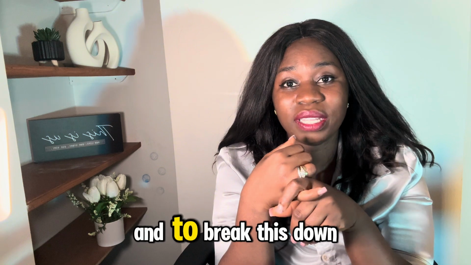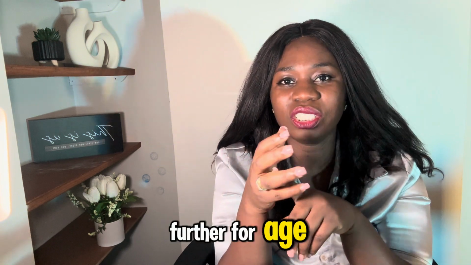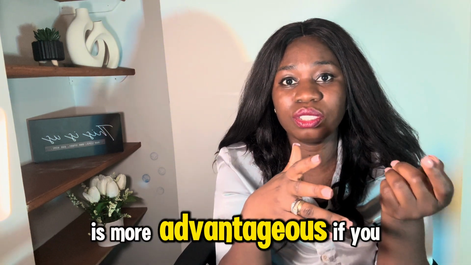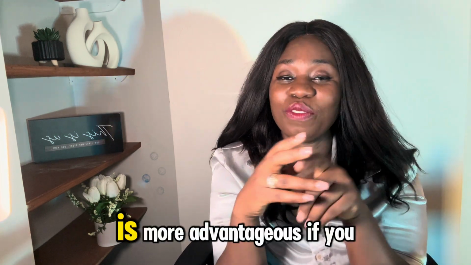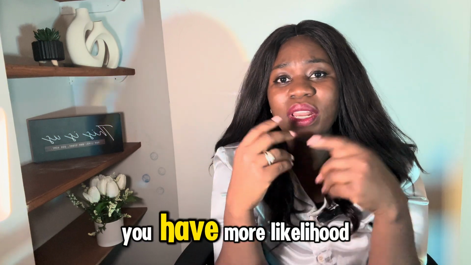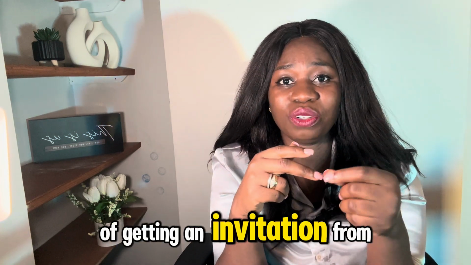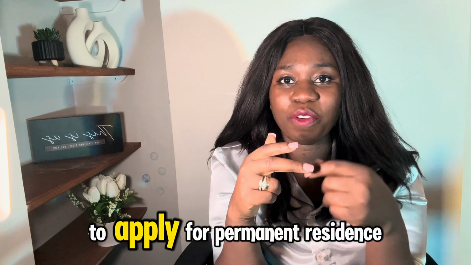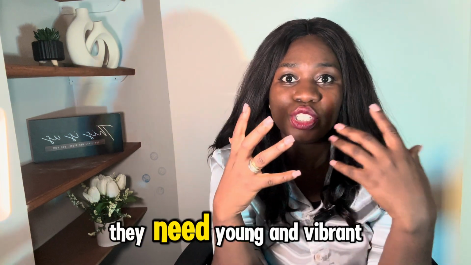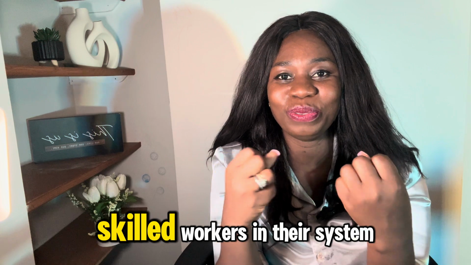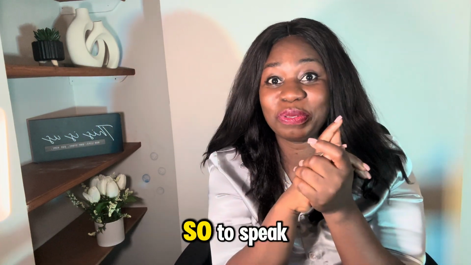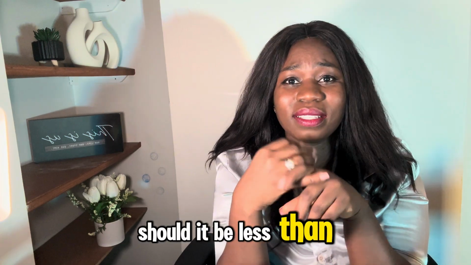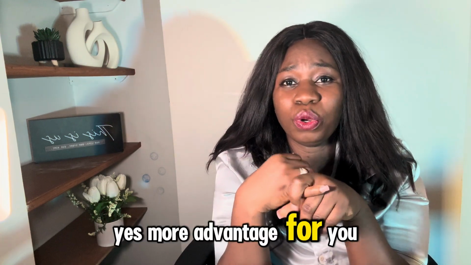And to break this down further, age is more advantageous if you are below 30 years of age. If you're below 30, you have a greater likelihood of getting an invitation from the Canadian government to apply for permanent residence, because they need young and vibrant skilled workers in their system to help improve it, so to speak. If you're less than 30, there's more advantage for you.